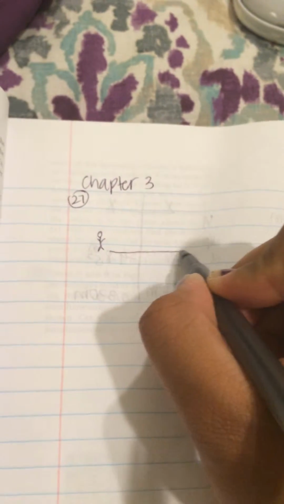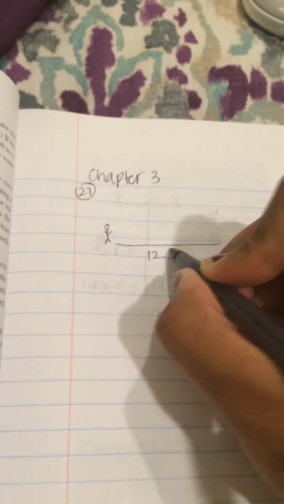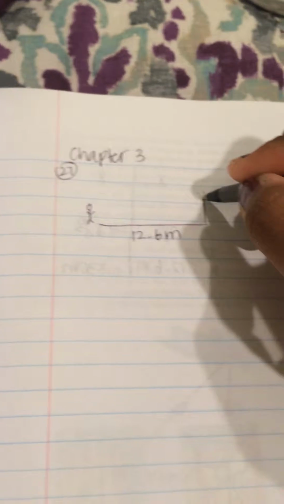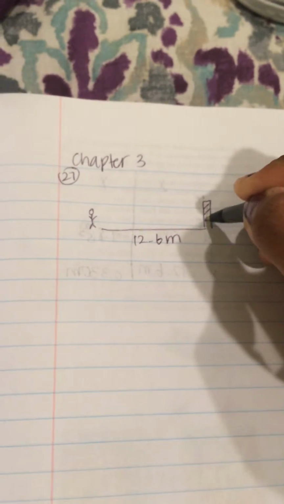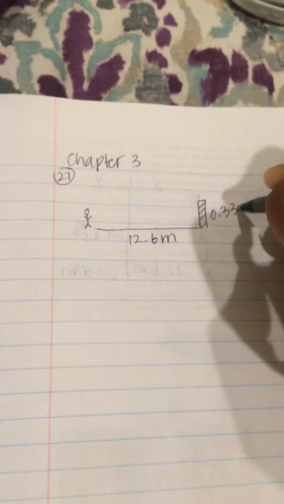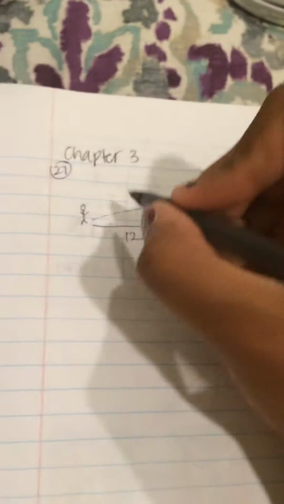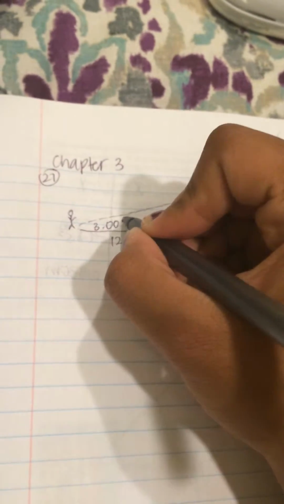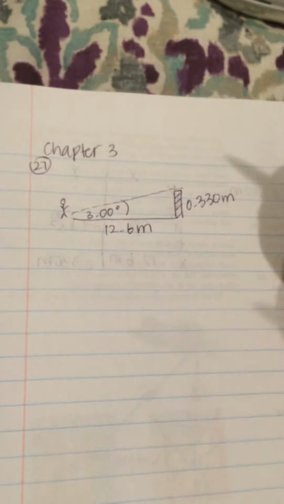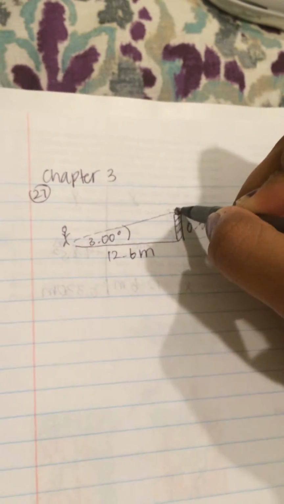We know that the horizontal distance is 12.6 meters, and this is the net, which is 0.330 meters high. And we know that this angle is 3.00 degrees. And the ball is going to be right here, and it says that it's its max point. So we draw our X and Y chart.